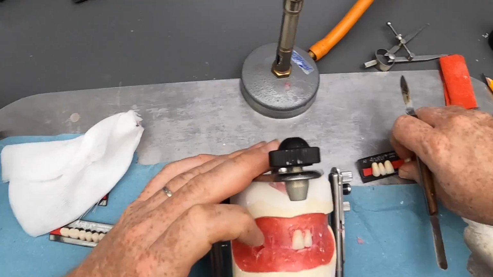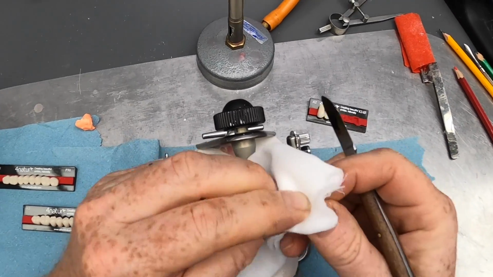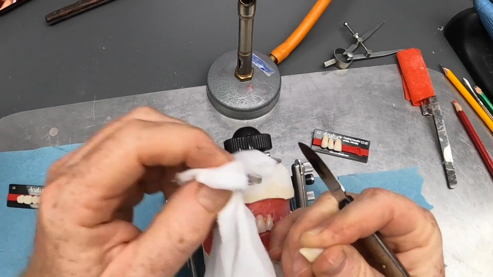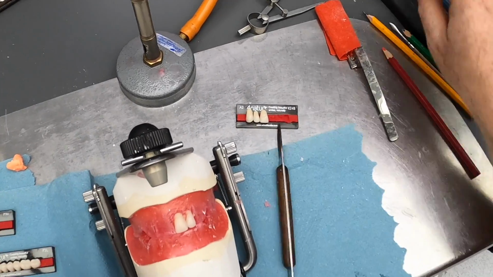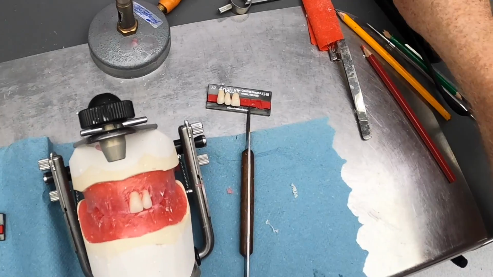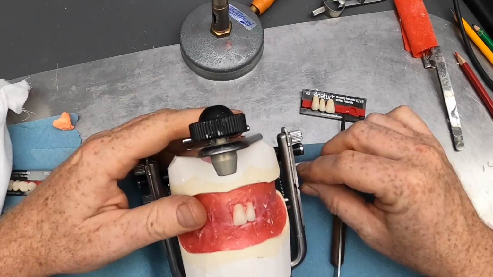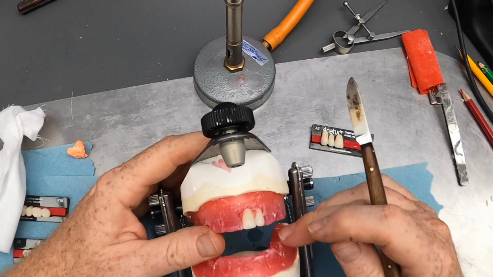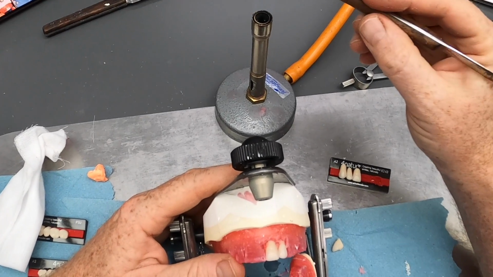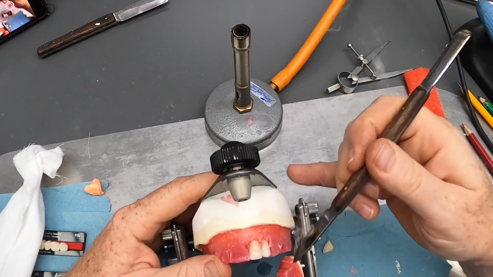And then onto the canine. The canine's a big chunky tooth. They should be bolt upright really in the mouth, nice and vertical. Prominent in the cervical area with the incisal edge of the tooth on the occlusal plane again, and following the arch around.